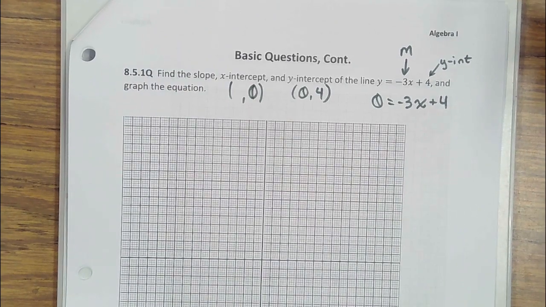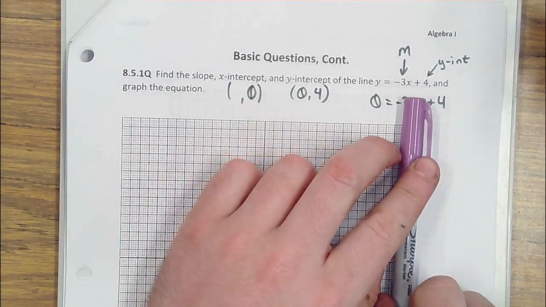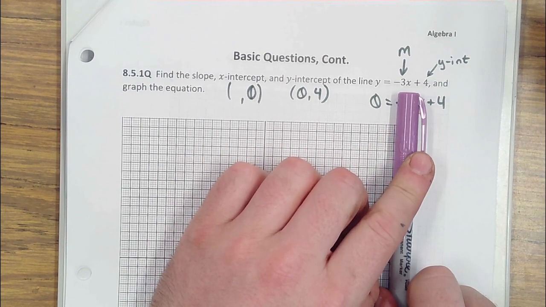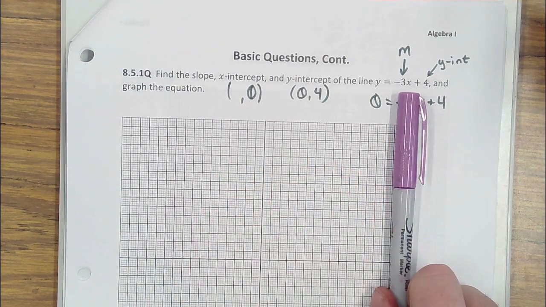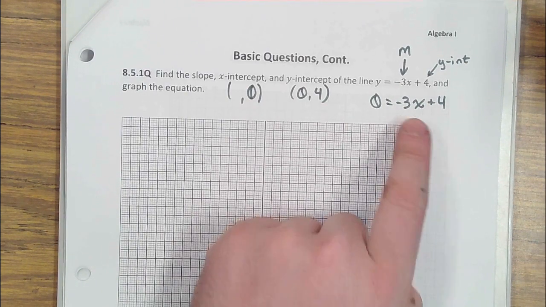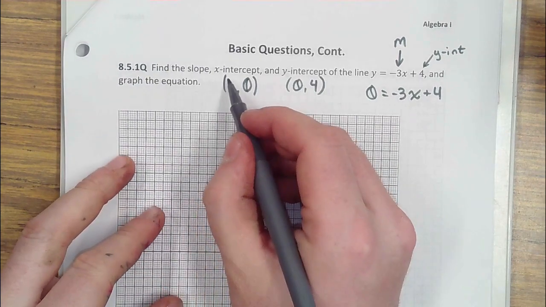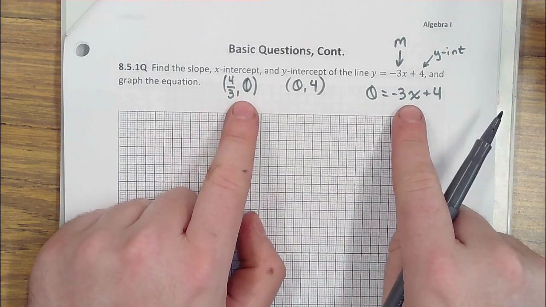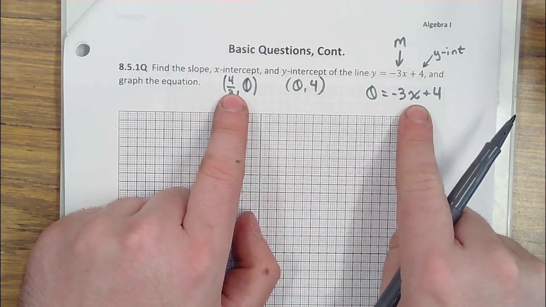Now riddle me this. What number do I add to 4 to get to 0? Got to be -4. So how do I make this -4? What times -3 gets me -4? 4/3, right? If I times that by 3, the 3 goes away, and I get -4 plus 4 equals 0.